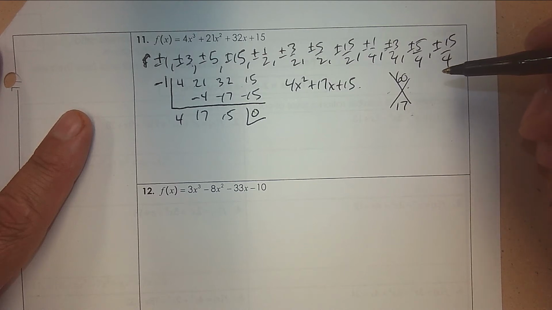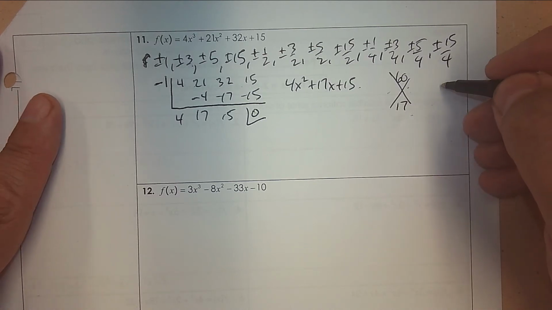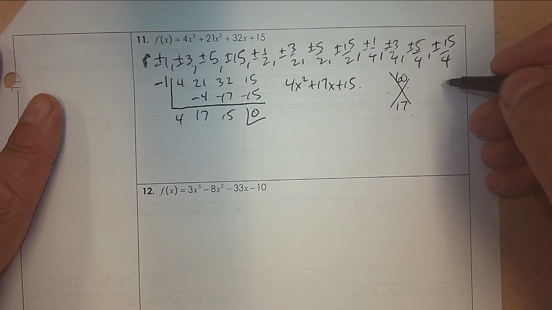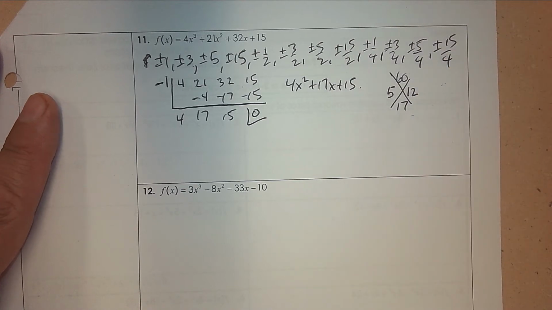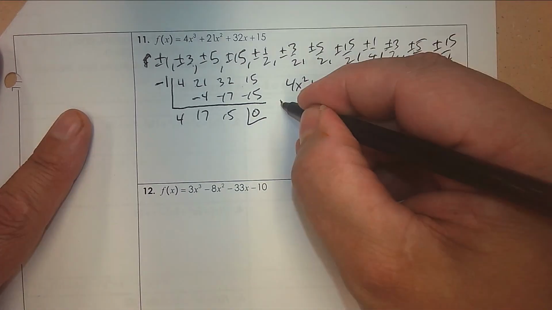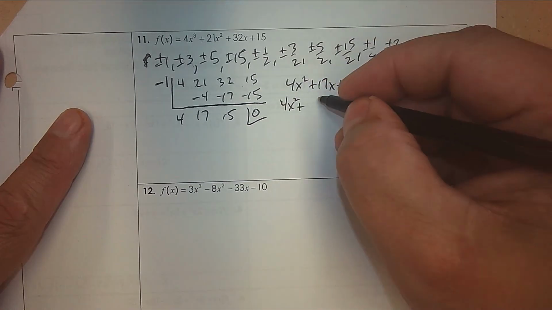Yeah. So 3 and 20, no. 4 and 15, no. 5 and 12. All right, don't give up. So 17 is 5 and 12.